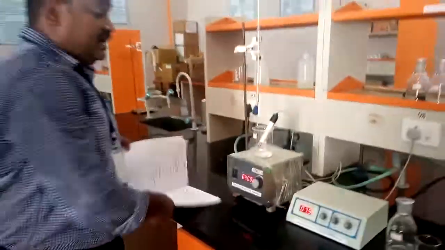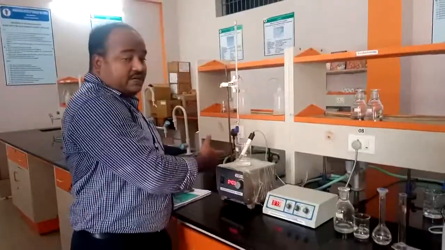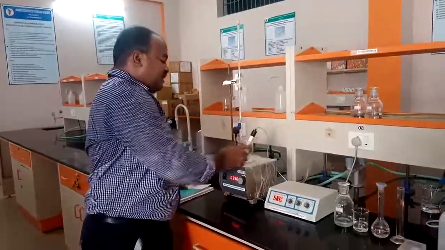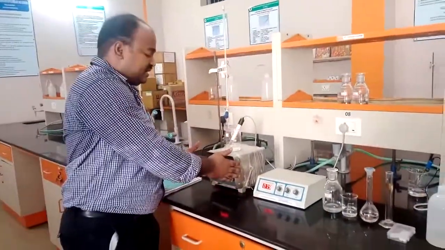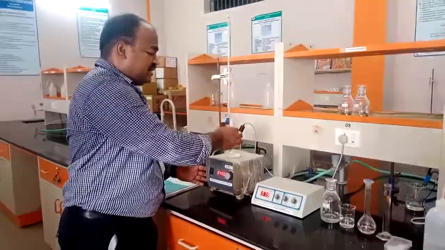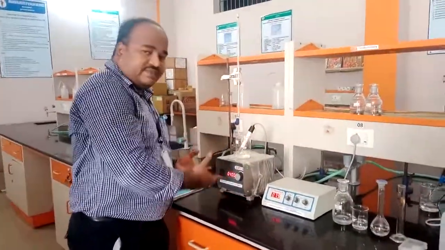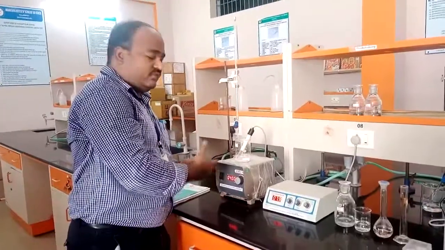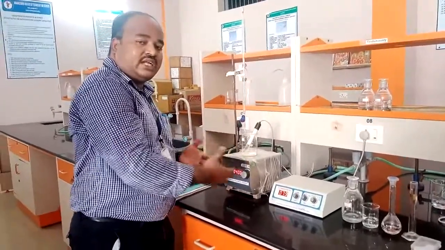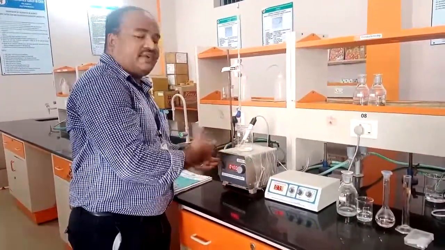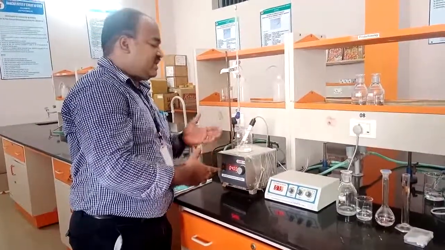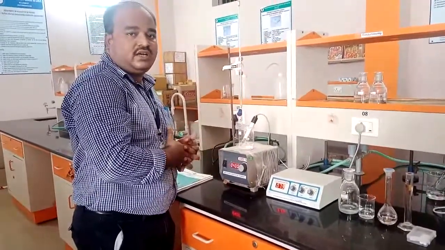This is how we need to handle this experiment, the conductometry, how to take the acid mixture and base, and how to set up the magnetic stirrer and also the conducting cell. This is how to do the experiment, using conductometry to estimate the acid mixture by using a strong base. Okay. So this is how to do the experiment.